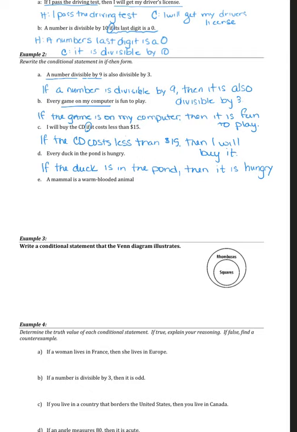All right, the last one of these, a mammal is a warm-blooded animal. The first thing we talk about is mammal. So if it is a mammal, then it is a warm-blooded animal. So again, if the animal is a mammal, then it is a warm-blooded animal.